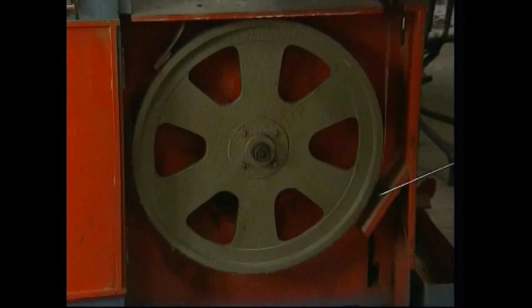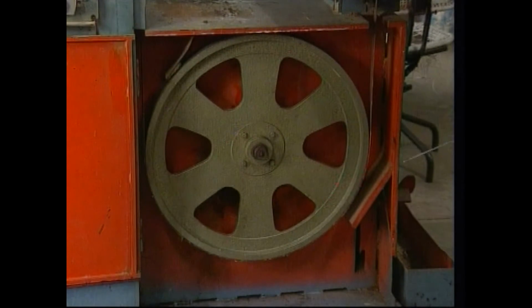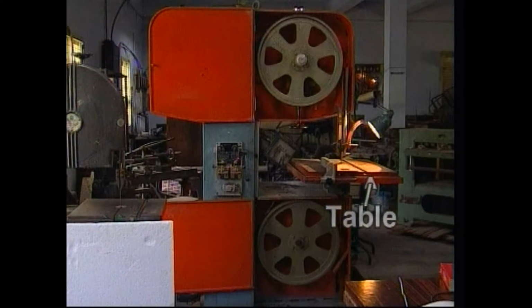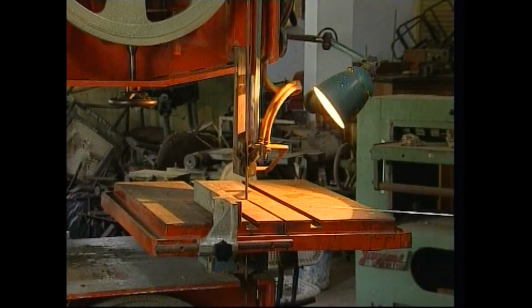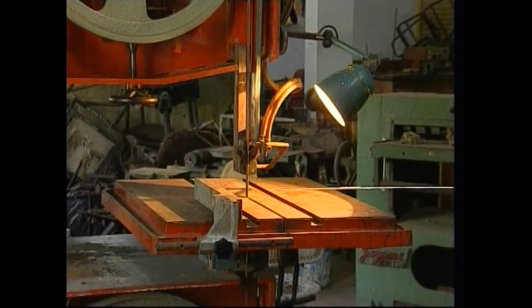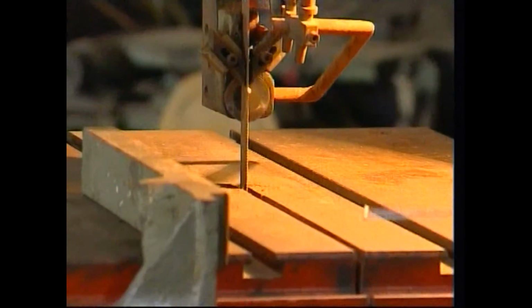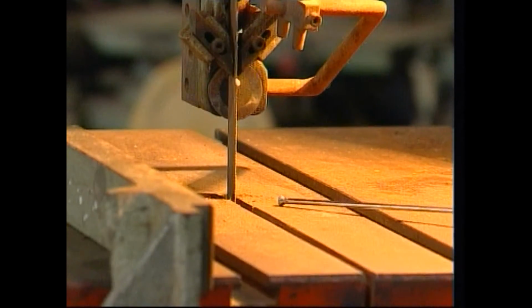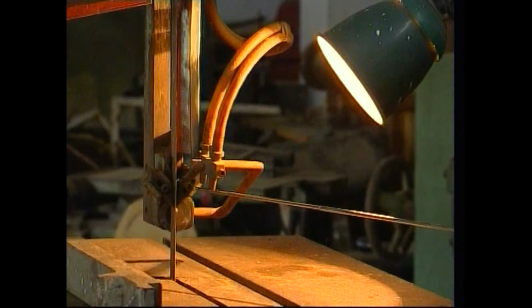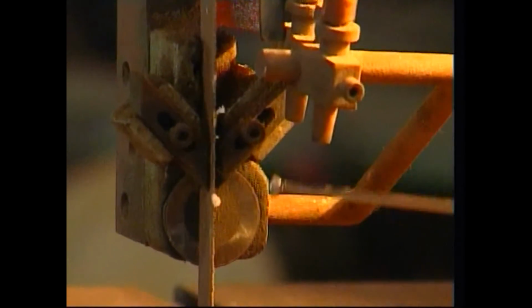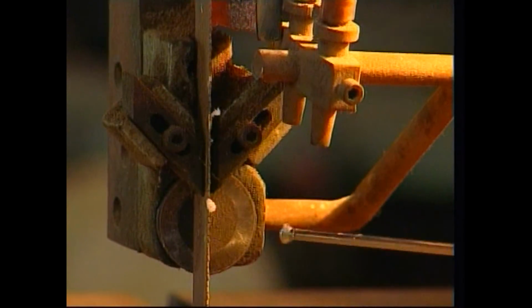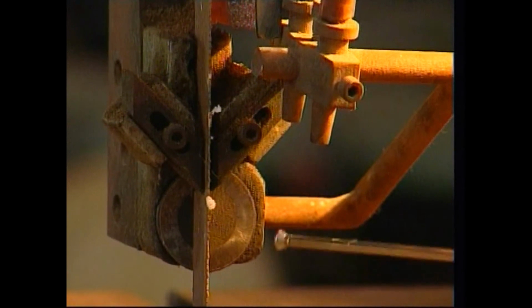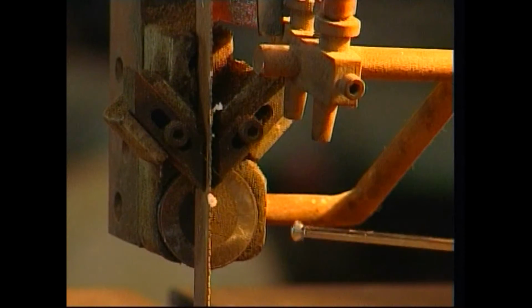It is the bed made integral with column. It accommodates lower wheel. This is the table. It supports the work while driving. It has a slot through which the blade passes continuously. This is the guide provided for the blade. If this is not there, there is a chance to twist the blade and spoil the work.